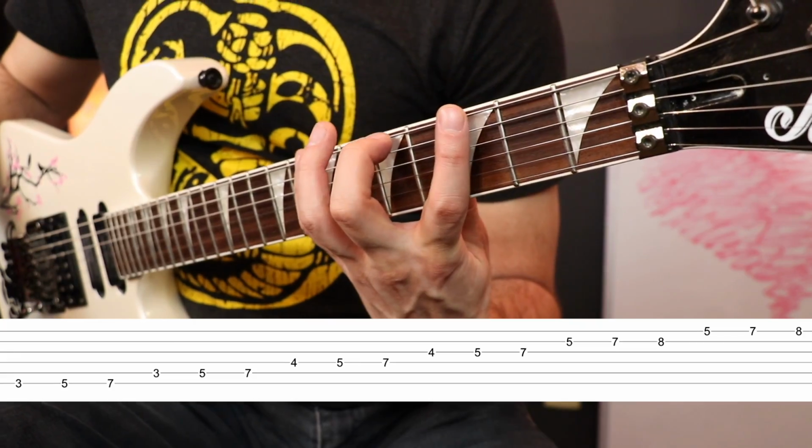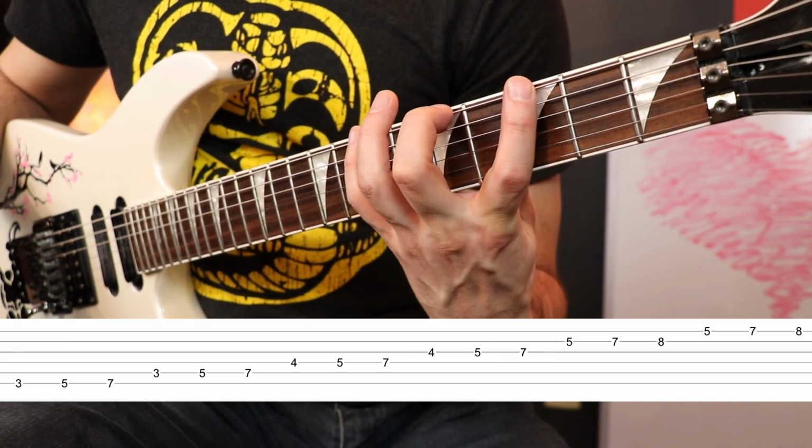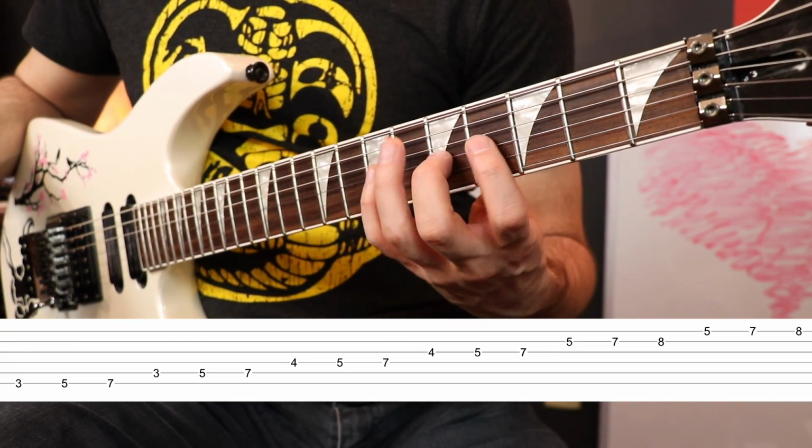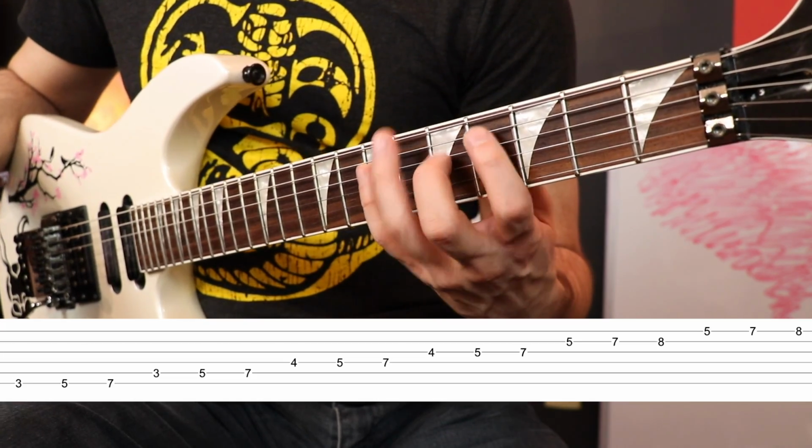So if we were to start here, this is the scale shape we're going to use today. It's known as the red form on the color system that we do on the website. It's just a 3-note per string, very symmetrical scale shape. Okay, so here's what we're going to do.